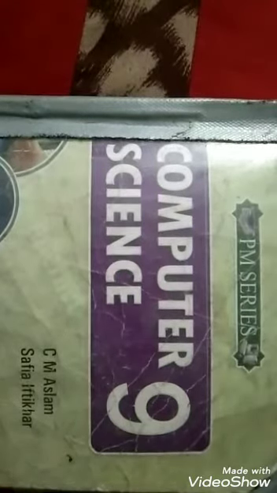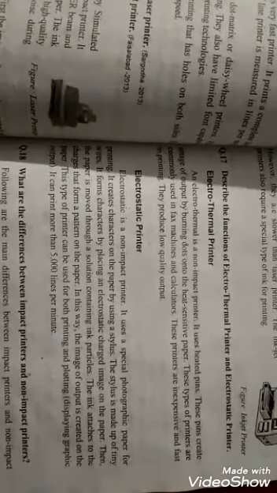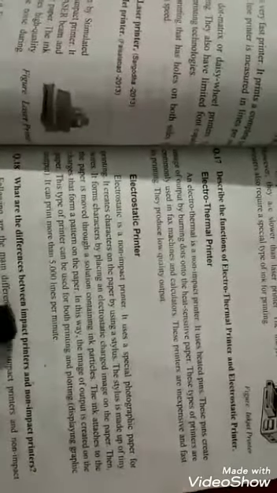It's computer lecture of class 9th, and we are discussing our chapter number 3, that is input and output devices. In our previous lectures we have discussed the difference between impact and non-impact printers. There are 3 types of impact printer and 4 types of non-impact printer. Impact printers produce noise while printing, and their output quality is not better than non-impact printers, and non-impact printers do not produce noise during printing.